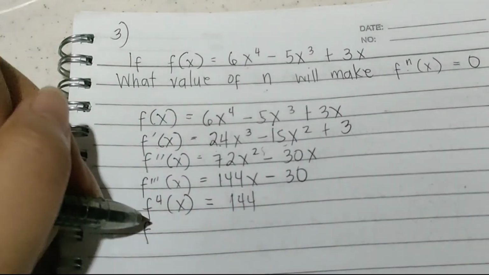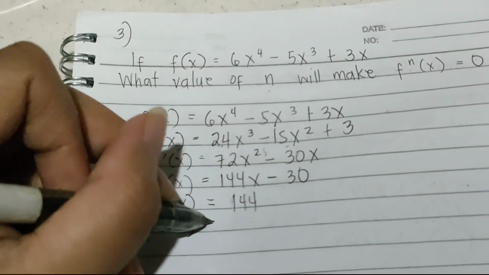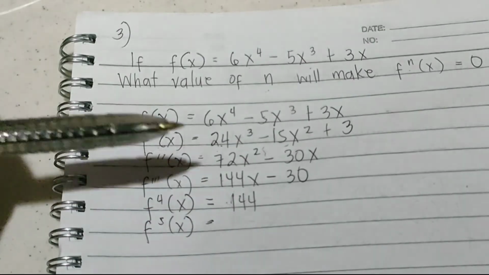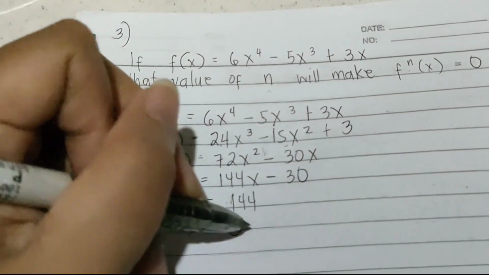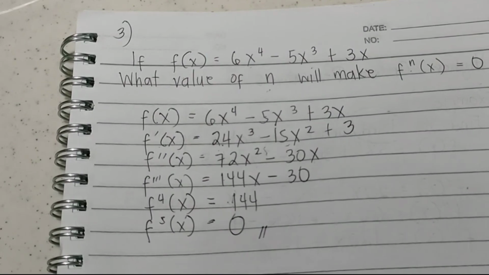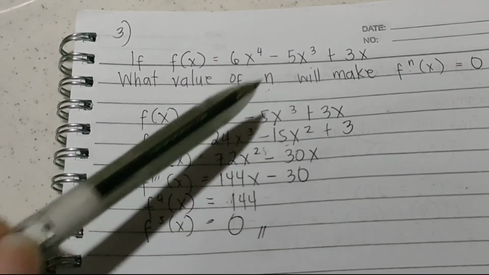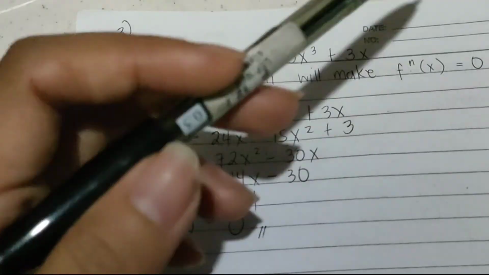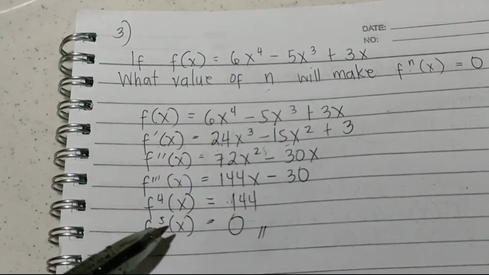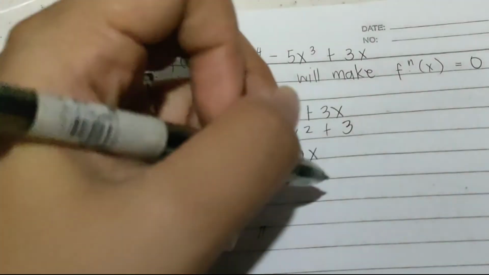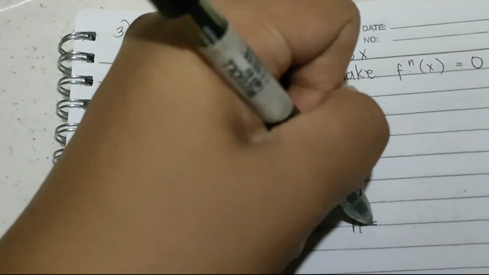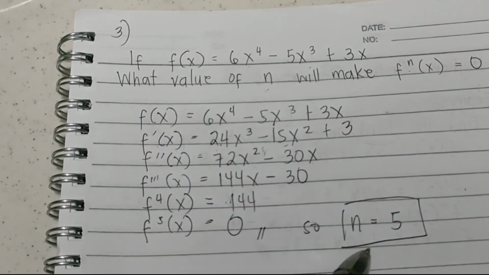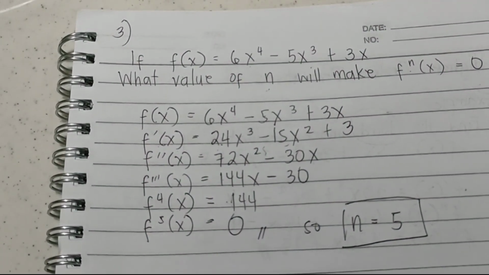The fifth order derivative, anong derivative ni 144? Since 144 is a constant and the derivative of a constant is 0. So, na-reach na natin class yung 0. So, anong value ng n? Ayan o. What is the value of n na naging 0 yung ating derivative? Nukunin natin yung derivative. So, the value of n is 5. So, n is equal to 5. It means, pang fifth order, nakakuha tayo ng 0. So, ganun lang siya.